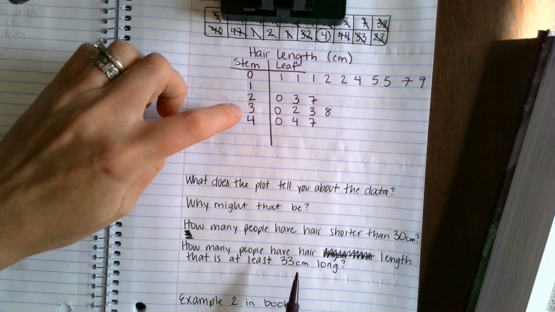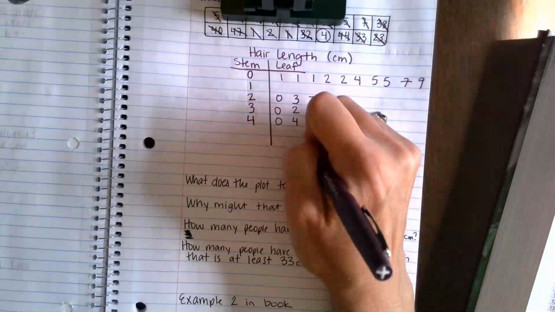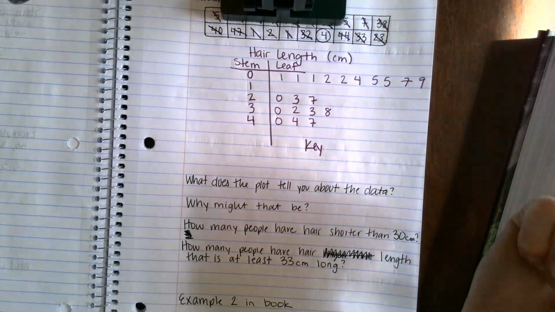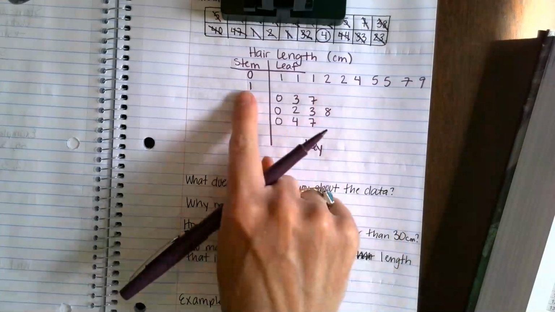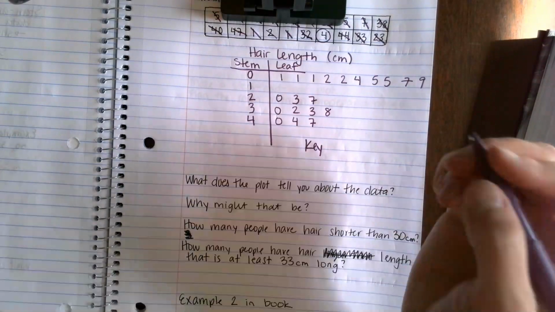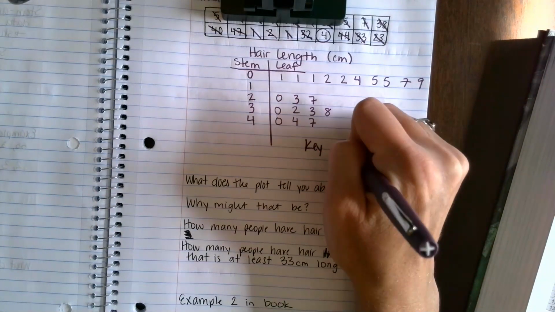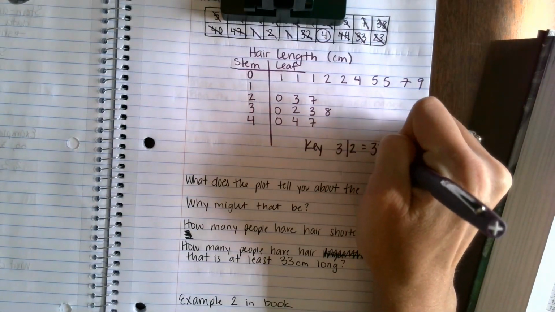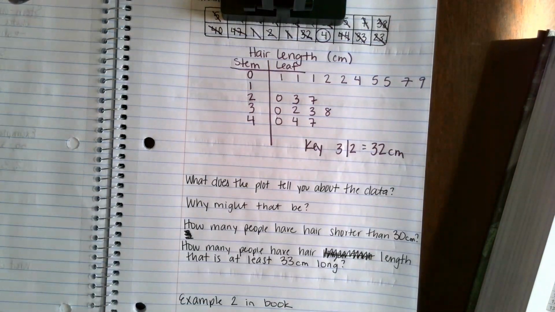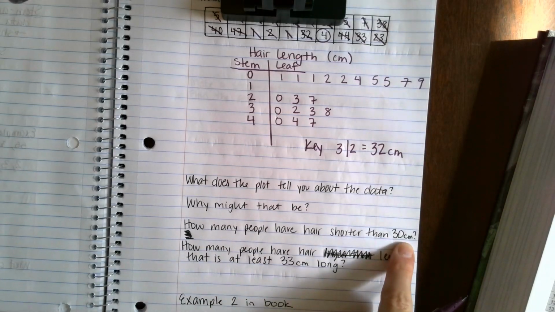So here are some questions let's answer with our stem and leaf plot. Oh, I forgot one thing. A key. You need to have a key. Now you could have picked any numbers for your key. I'm going to pick 3, 2 means 32 centimeters. Don't forget a key.